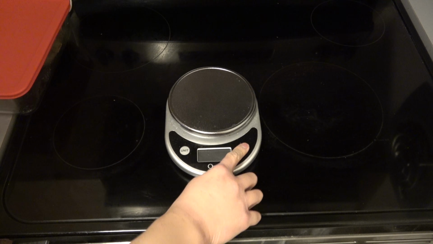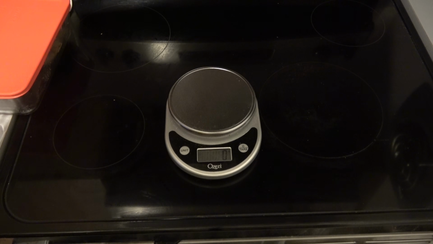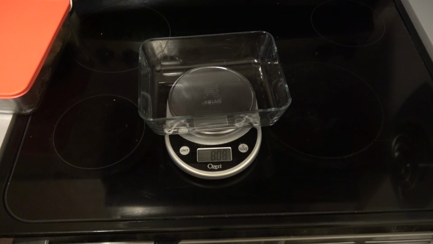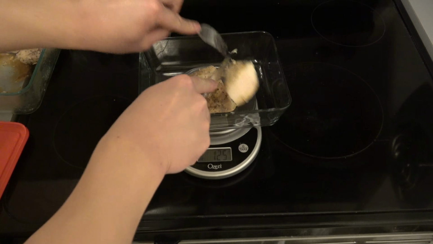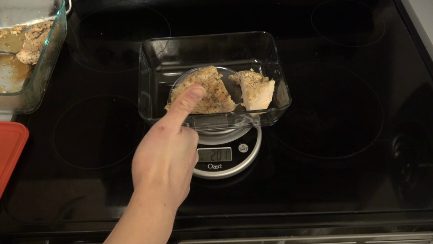I also make sure that I use this food scale in order to weigh the food, just so that I get a general idea. Now, if you overshoot the food by like 10 grams, it's not a big deal. As long as you're not overshooting it by 100 grams or something, it's okay. If you're fluctuating a little bit from day to day, it's not a huge deal.